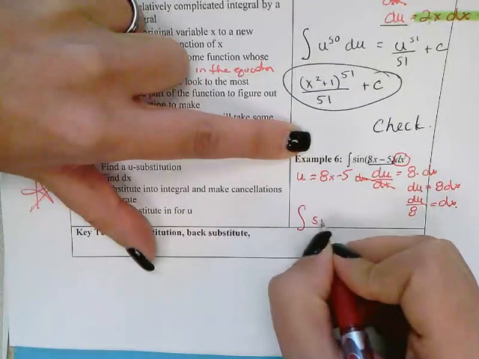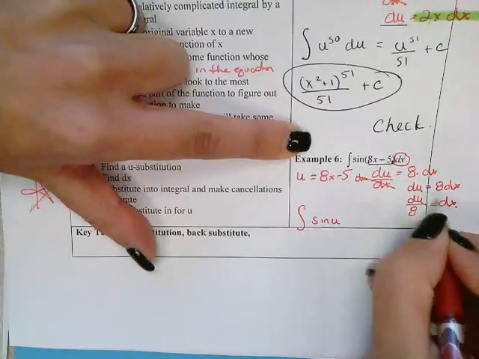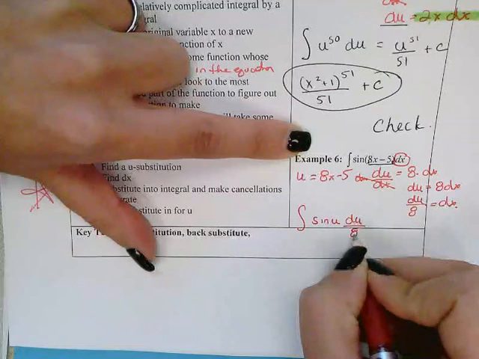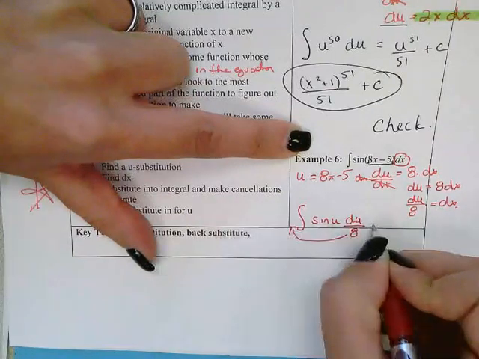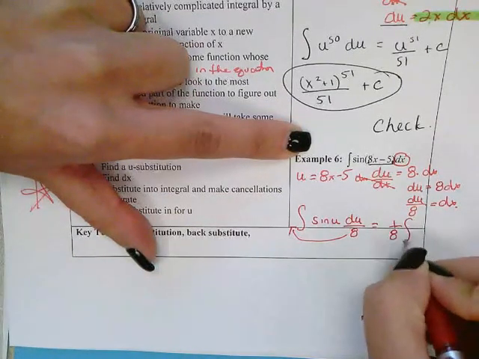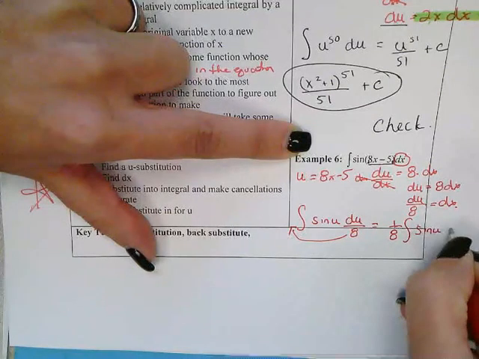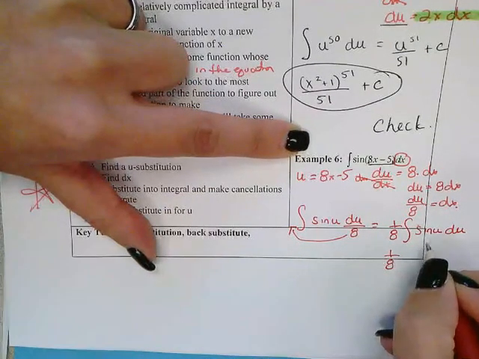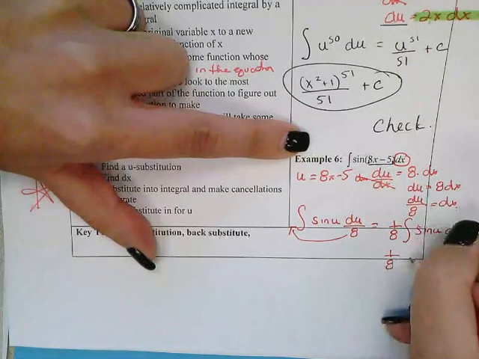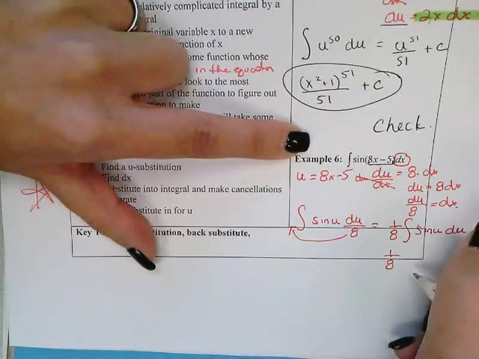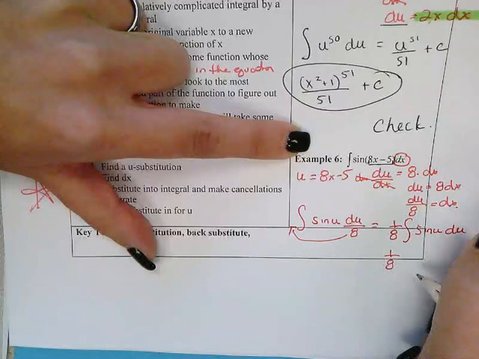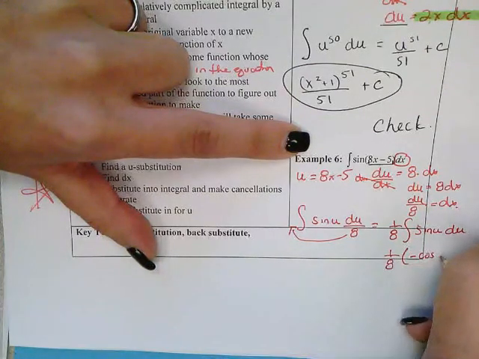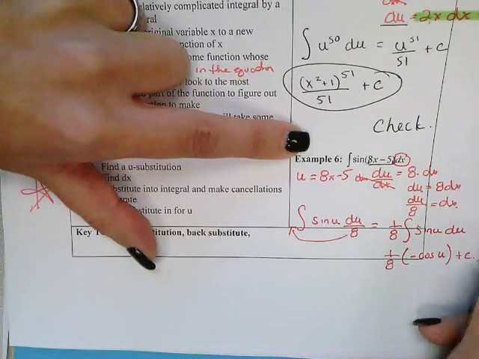So now the sine of u, and instead of dx, we're going to put du over 8. Remember, this is 1/8, so that comes out of sine of u du. So this is 1/8, and the integral of sine is going to be negative cosine of u plus c.